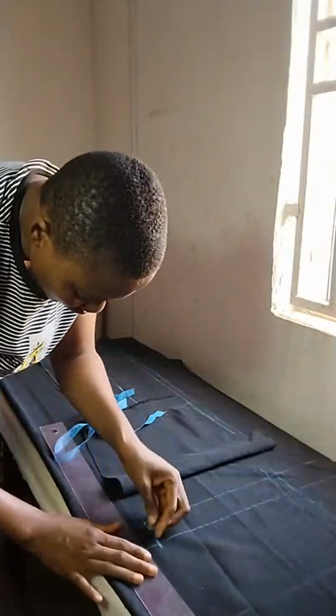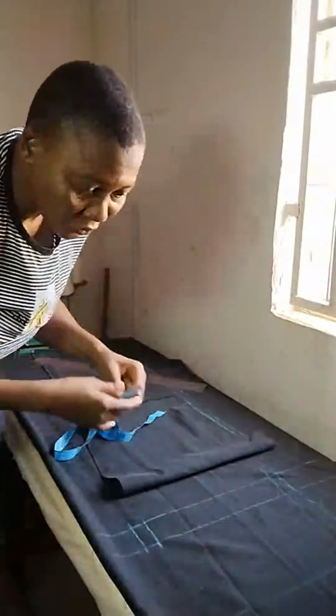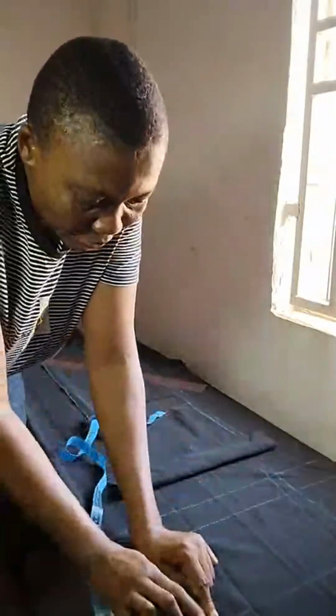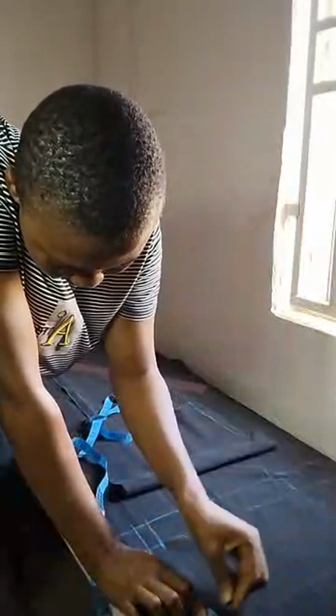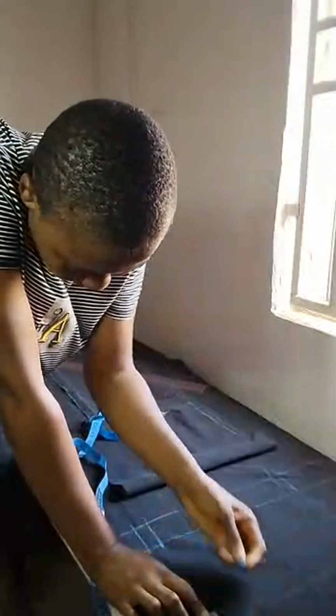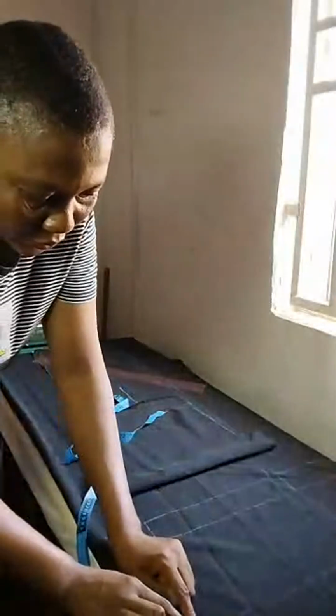Same 1 inch. Now for my back, I'm going to put 1 inch dart. The back dart, 1 inch. Then 1 inch sewing allowance on the waistline.